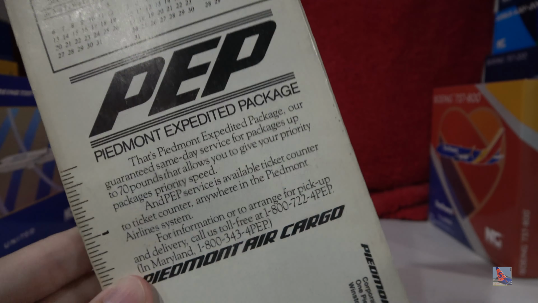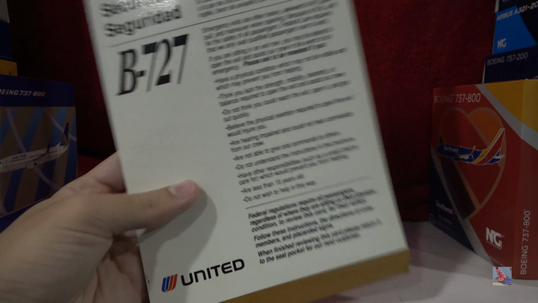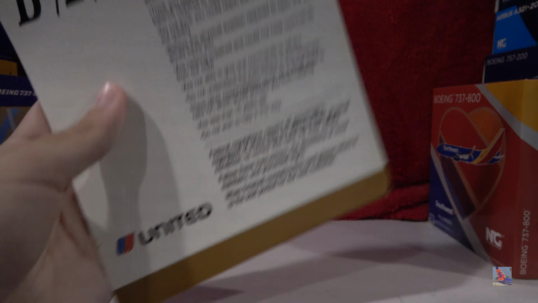So nothing much on the back here, but you can see the expedited package stuff advertised once again. And we'll take a look at the safety card to round out this video. So here it is, a safety card from a United Airlines Boeing 727 that was once wearing the Solvas livery. And I believe I found a date on this at one point. Yeah, copyright Aero Safety Graphics Incorporated of 1991.